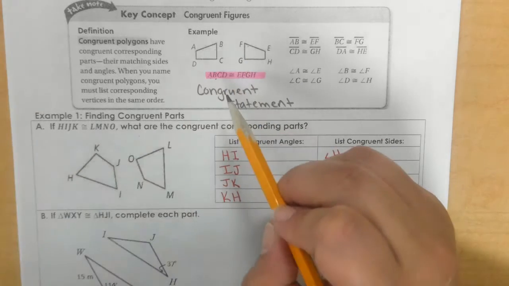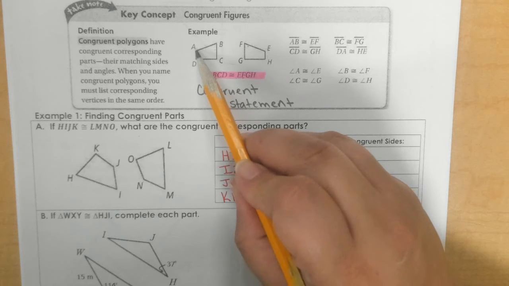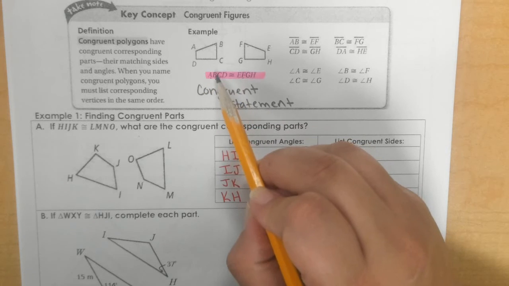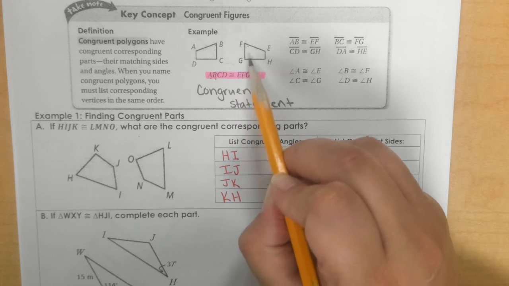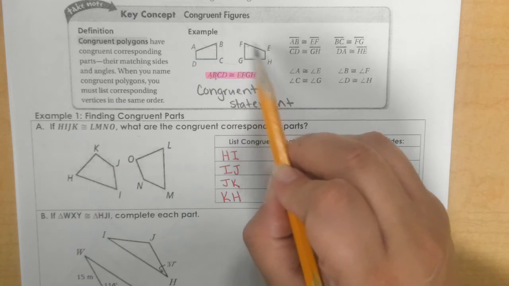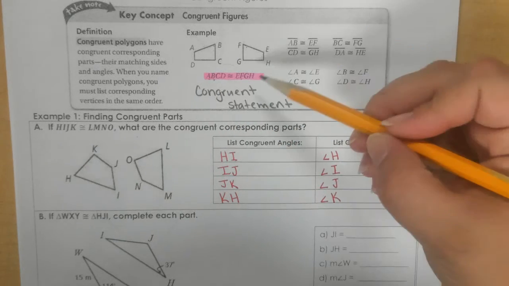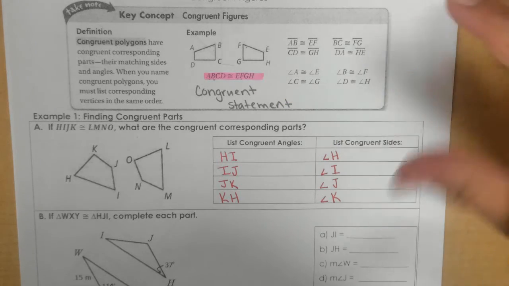Then if you were to look at segments, and you have segment AB. So here's segment AB. It has to match up to the first two letters here, EF. So here's EF. We can see they do match up. They are congruent to each other. So this congruent statement is a big deal. It is very helpful in many situations.